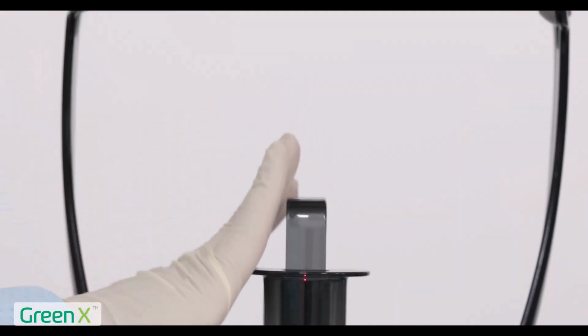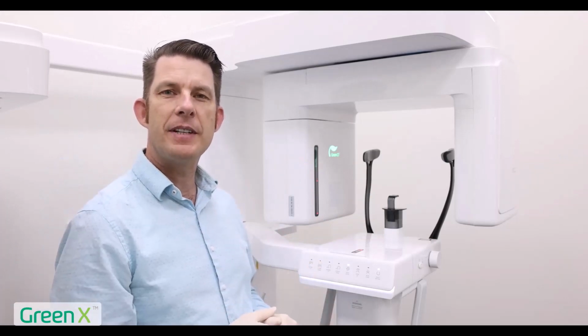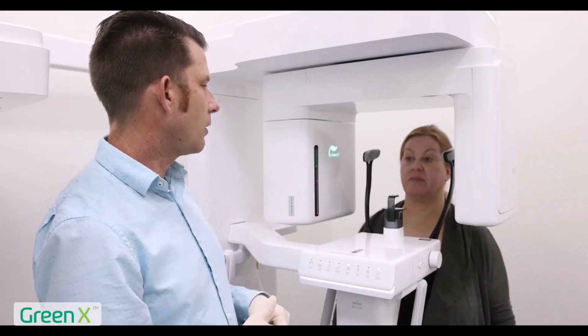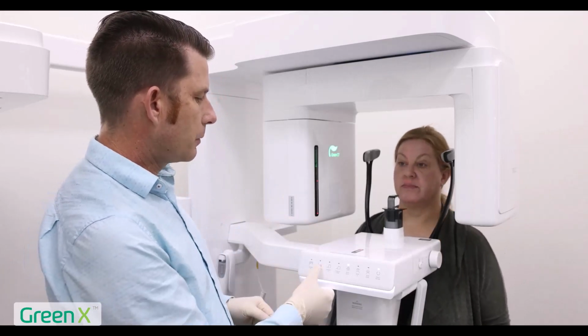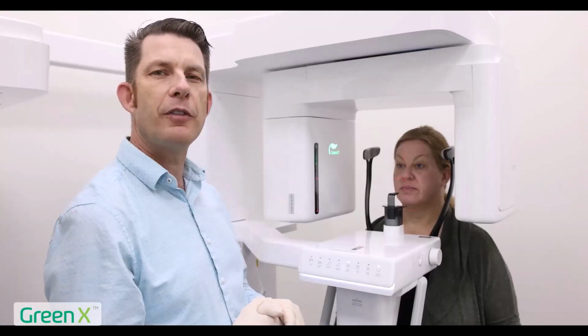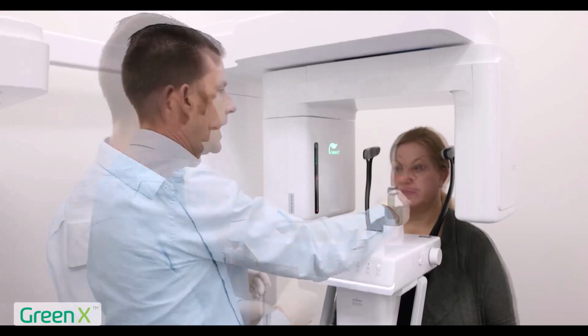We're going to leave the bite stick in for this demonstration. We're going to bring our patient back for CBCT capture. Stand up straight and tall for me. I'm going to go ahead and raise the column up. With CBCT capture, I want the patient with a flat occlusion, the occlusion being parallel to the floor.